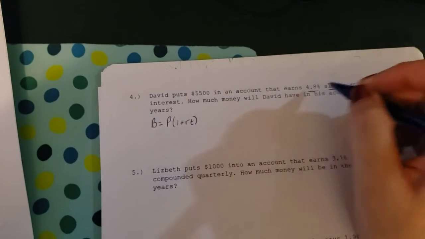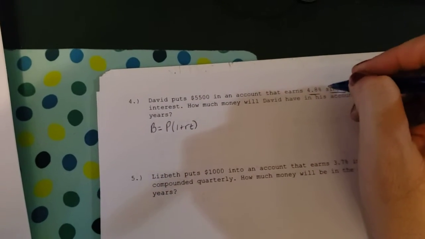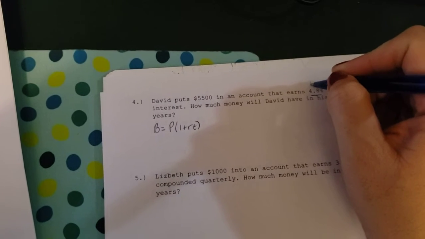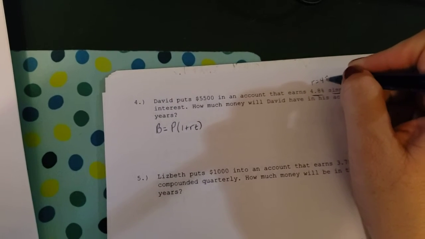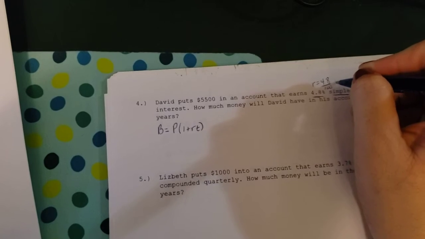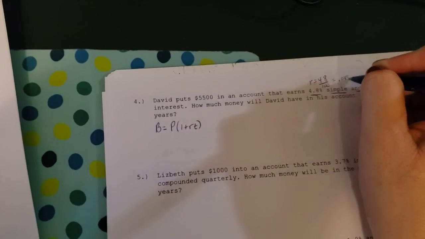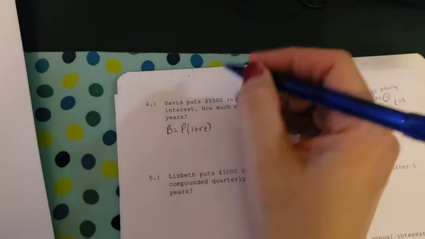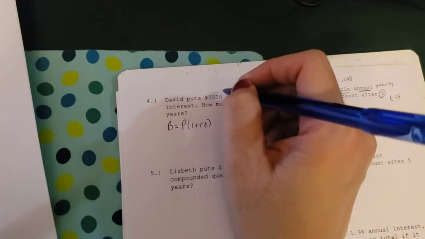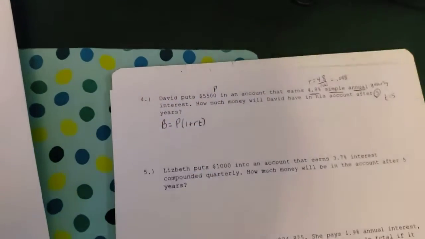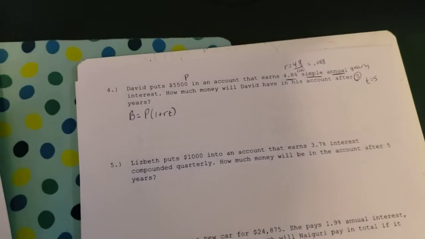Our rate is this percentage, but we can't use it like that. We have to change it to a decimal by dividing by 100. So R is 0.048, and the P, the principal, is the beginning or starting amount of money.